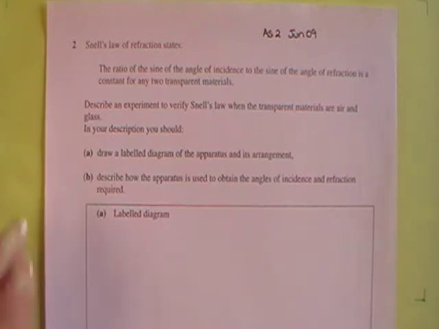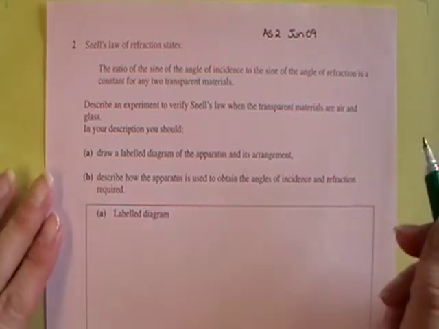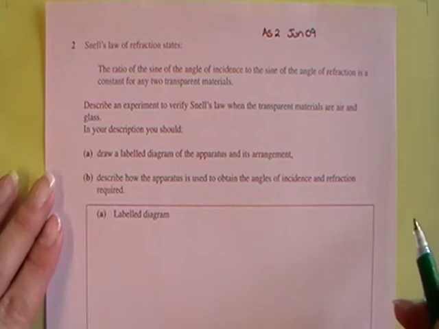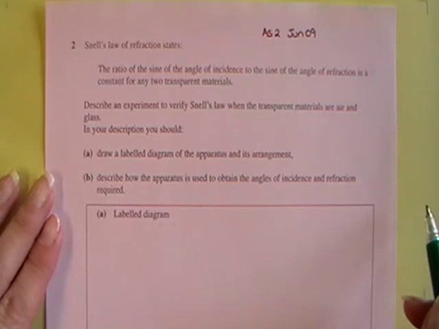This is the AS2 paper for June 09. The topic of this question 2 is refraction. Snell's law of refraction states, the ratio of the sine of the angle of incidence to the sine of the angle of refraction is a constant for any two transparent materials.